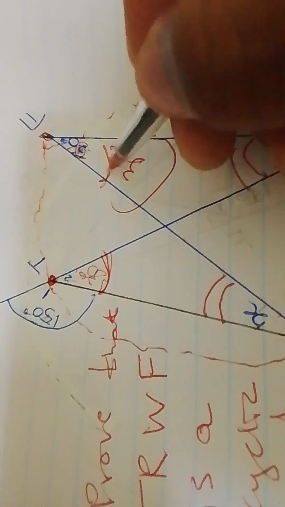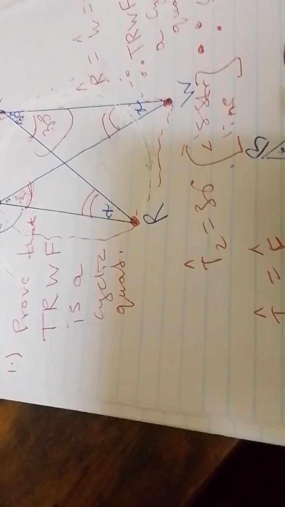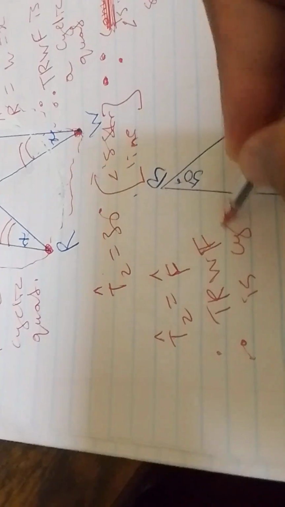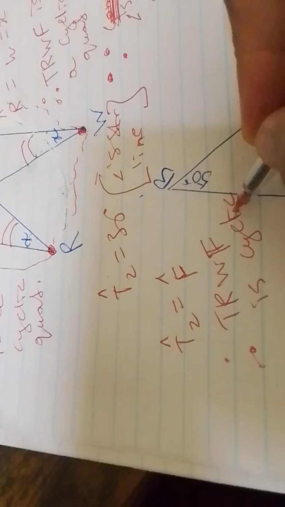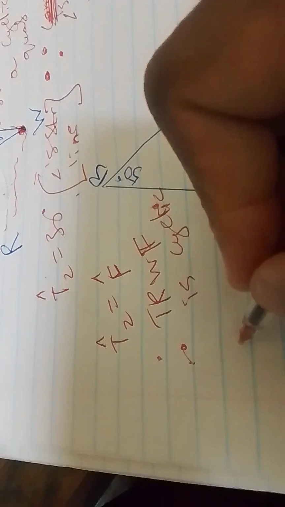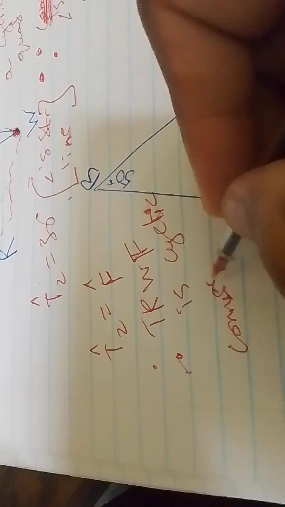Angle T2 is equal to angle F. And then which means therefore TRWF is a cyclic quad because it's a converse of a theorem that says angles in the same segment are equal. So it's a converse theorem.